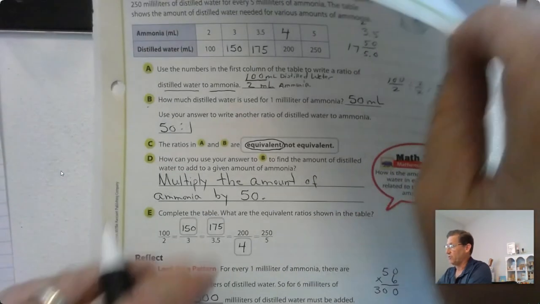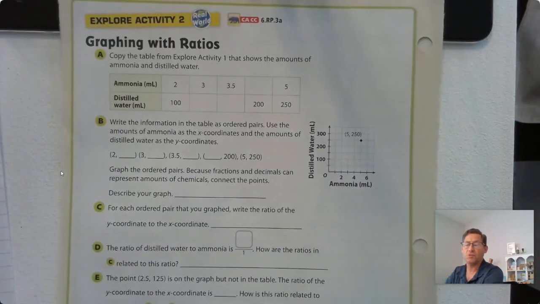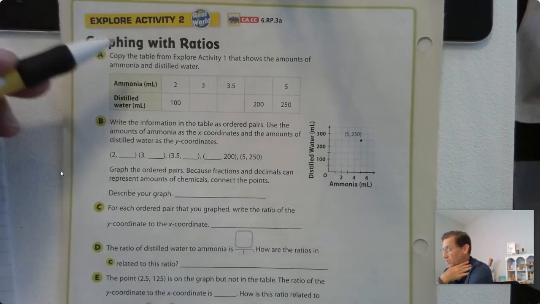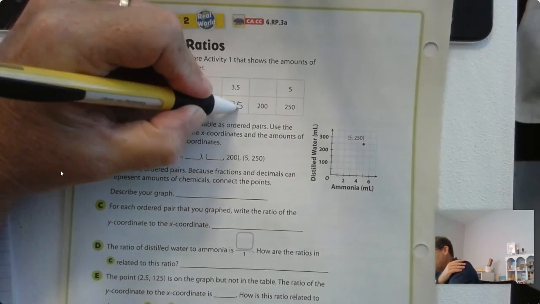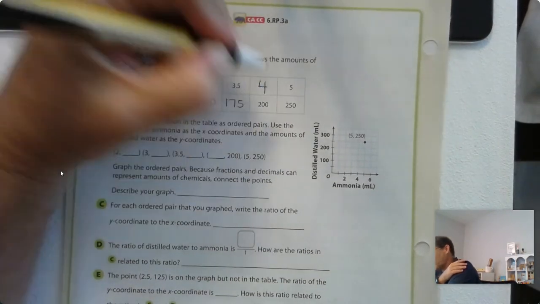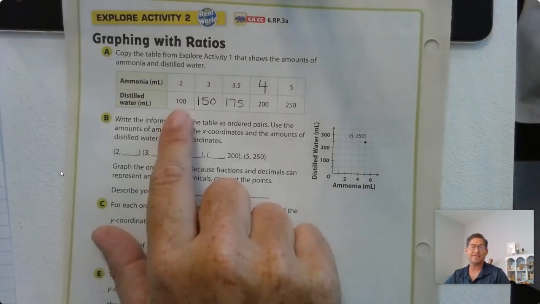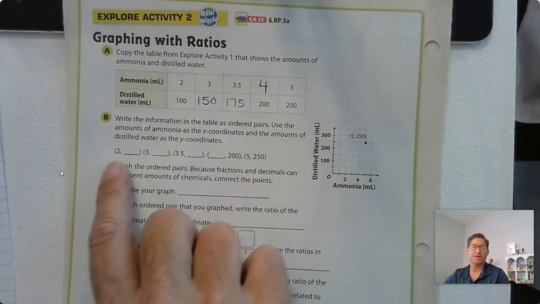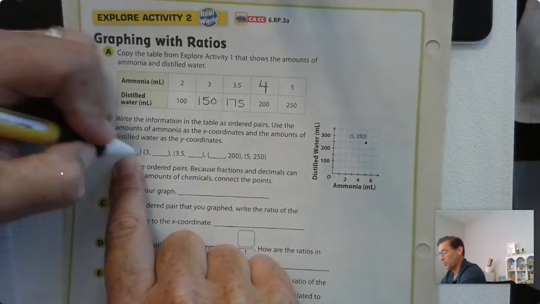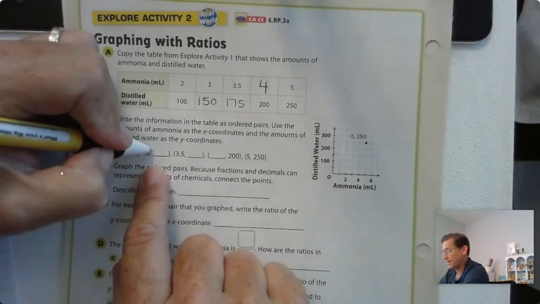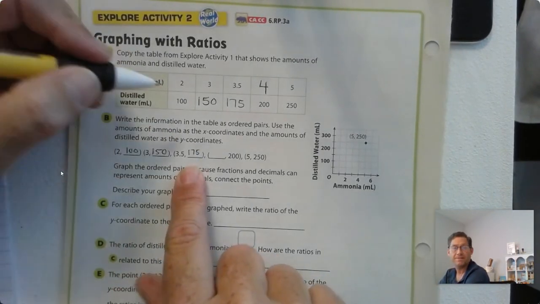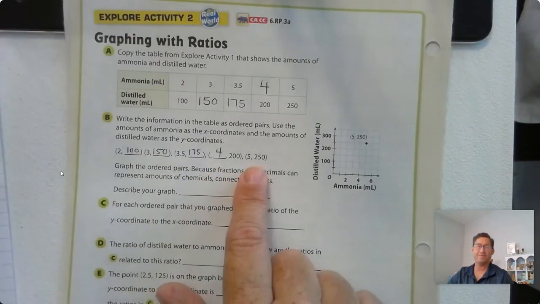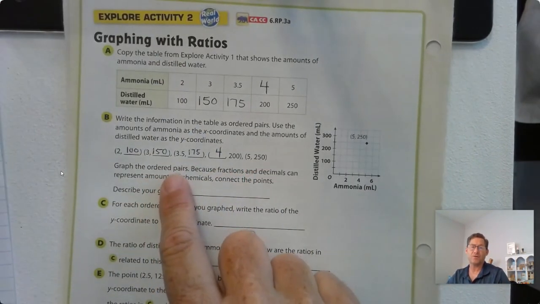So let's look at page 174. Now we can also graph with the ratios. We're going to copy the table from Explore Activity 1. These are technically coordinates on a graph. So we have 2 and 100, 3 and 150, 3.5 and 175, 4 and 200, and 5 and 250. So graph the ordered pairs.